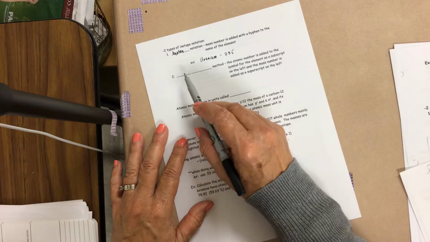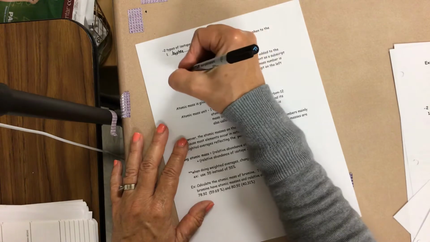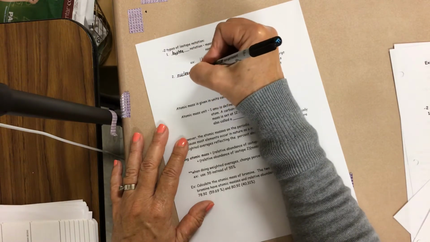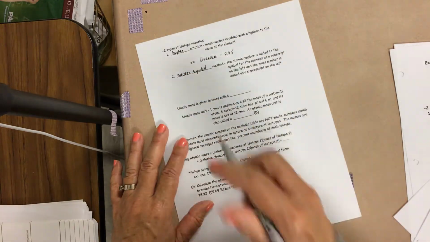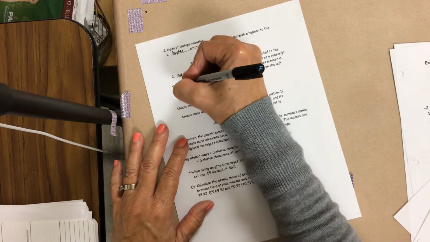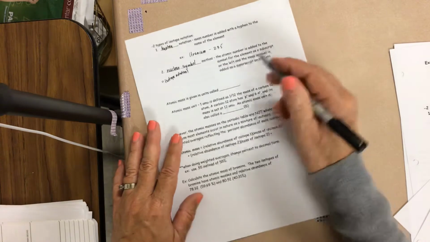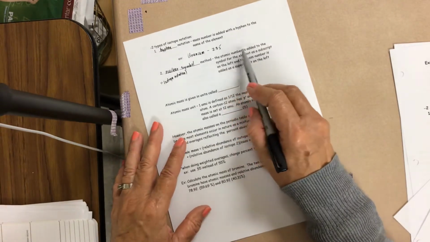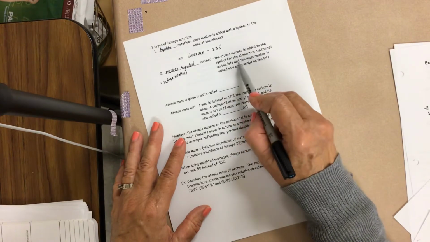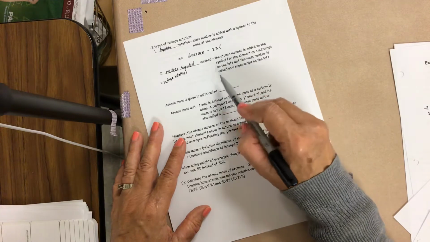The other type is called nuclear symbol method or notation. And if I'm not mistaken, I think your book might call it isotope notation. Okay. So it simply is the atomic number is added to the symbol for the element as a subscript on the left, and the mass number is added as a superscript on the left of the symbol.